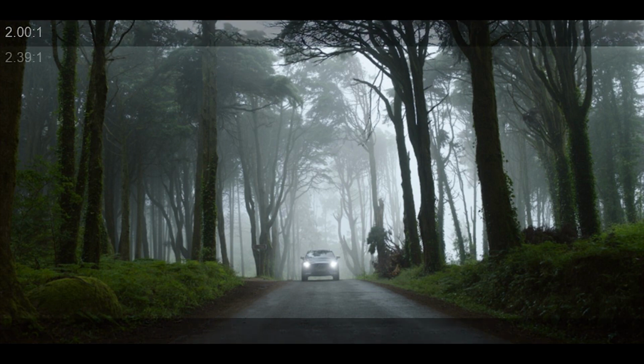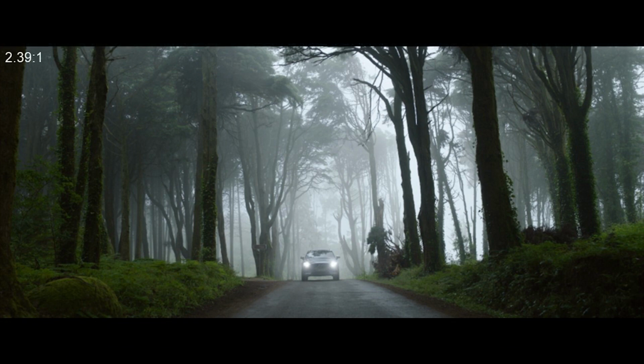Then with 2.39 to 1, we lose more of the canopy, which drives our focus to the car, making it feel more like the subject in the frame. Changing the vehicle's proportion to the surrounding environment adds horizontal weight, grounding us in the location with a heavy forest floor.